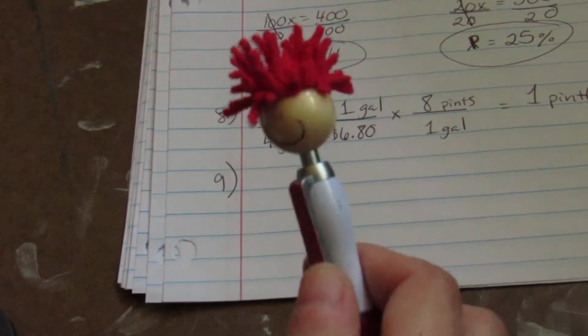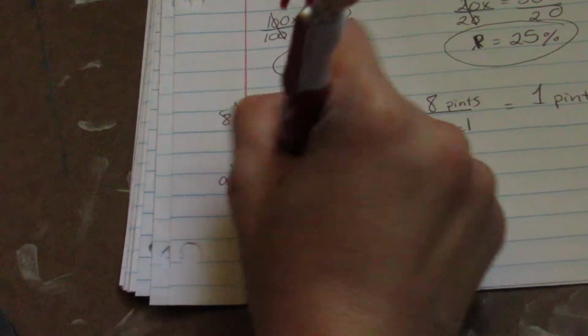You guys like my little pen? He's helping me today. Alright, so here's my formula.